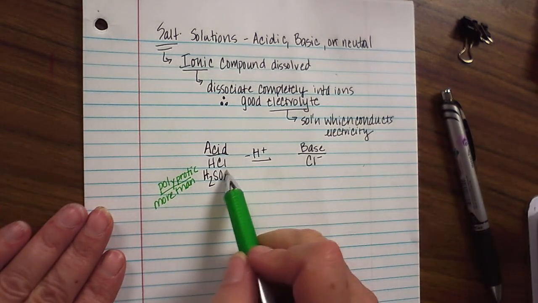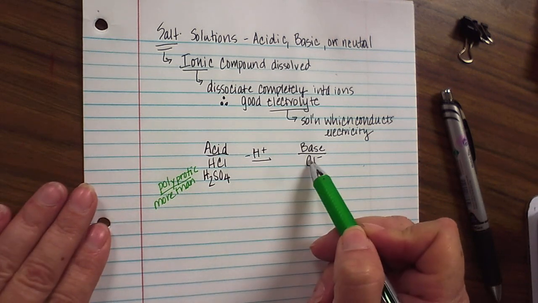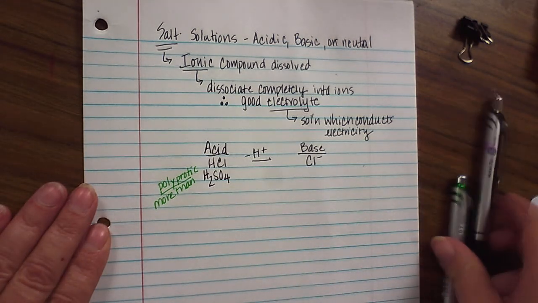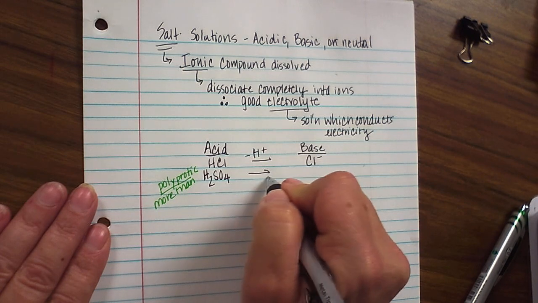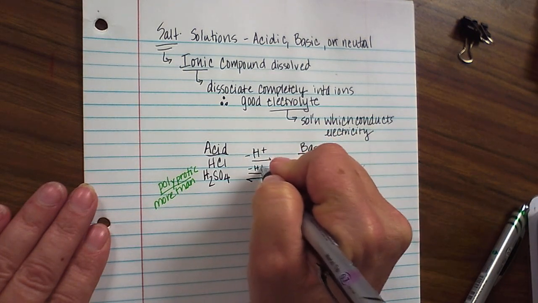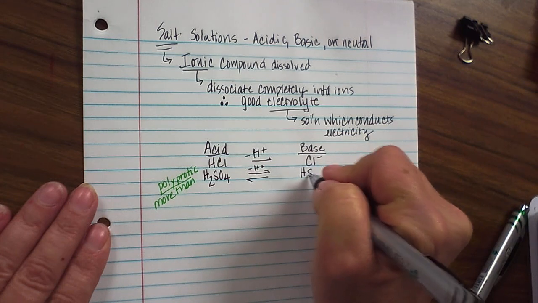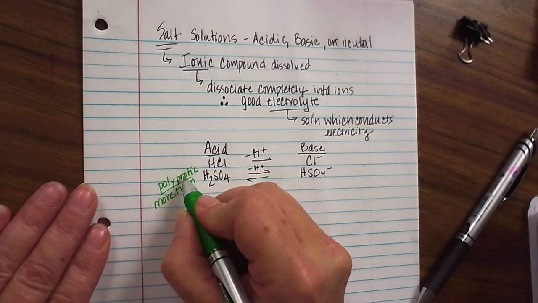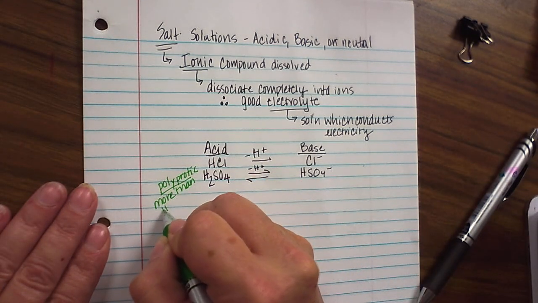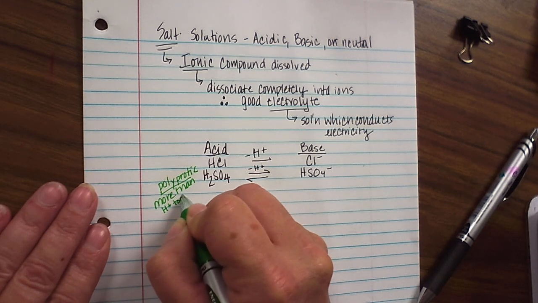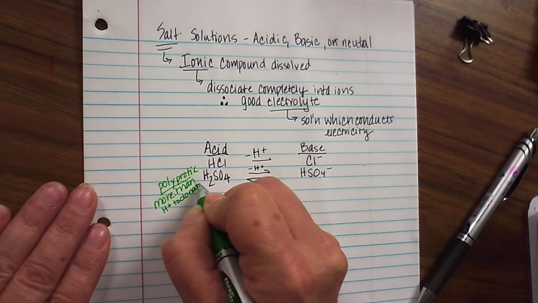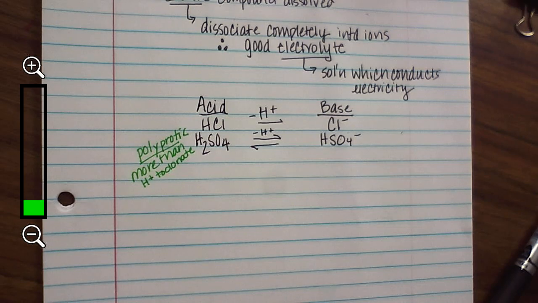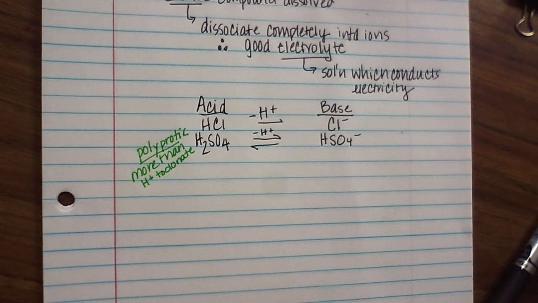An acid, like HCl, is going to give off a hydrogen ion, and then you're going to have your base, which is Cl minus, remaining. You can take H2SO4, which also will lose an H+, and that will leave us with HSO4-. I apologize, I didn't finish this thought over here. A polyprotic acid has more than one H+ to donate. Because remember, we're working with the Bronsted-Lowry definition. So an acid donates protons and a base accepts protons.